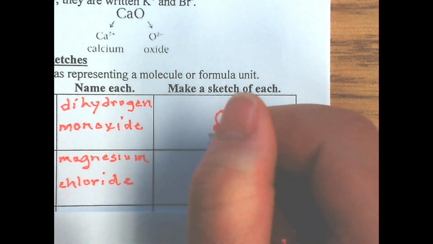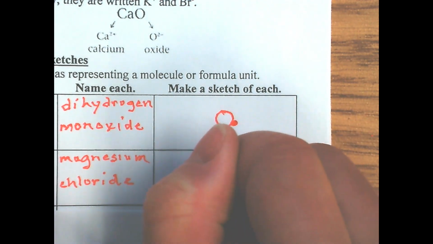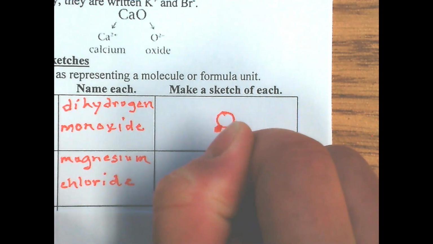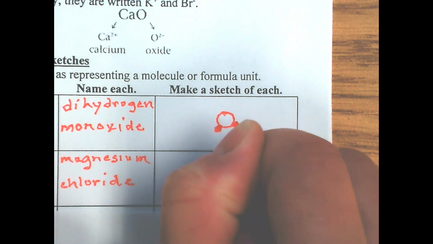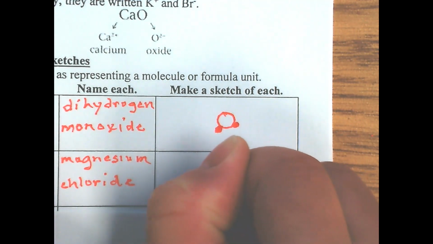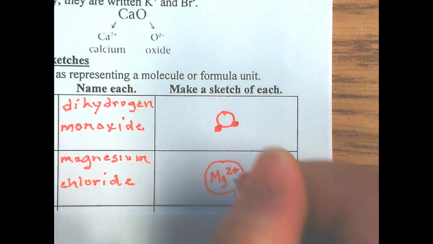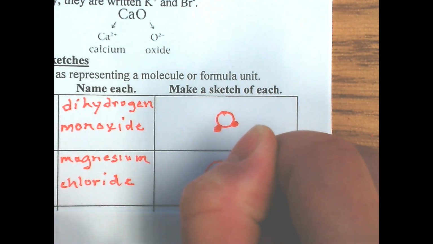So I'm going to have one magnesium ion with a +2 charge. So I'm just going to put Mg, and it's going to have a charge of 2+. And just for convenience sake, I'm going to put it in a little bubble since I'm making a particle sketch. And then I'm going to have 2 chloride ions.